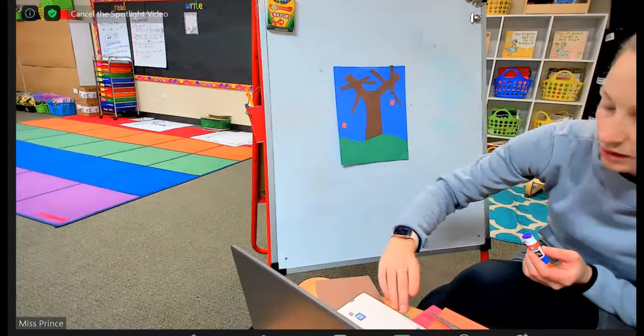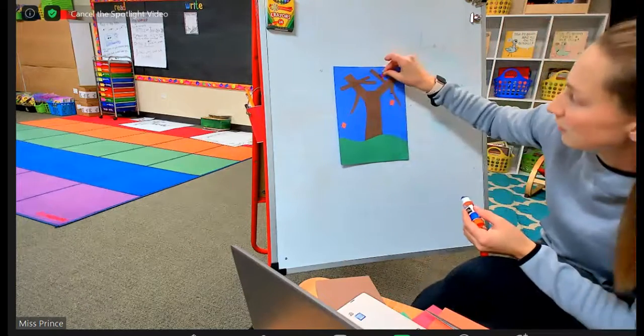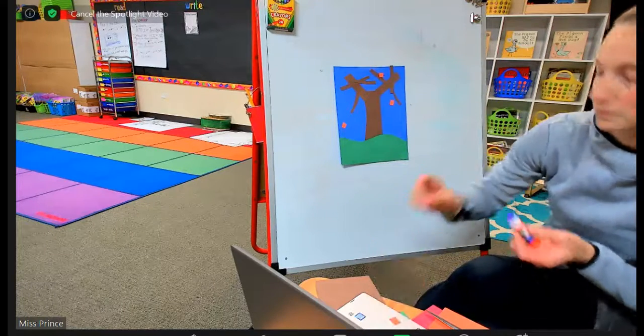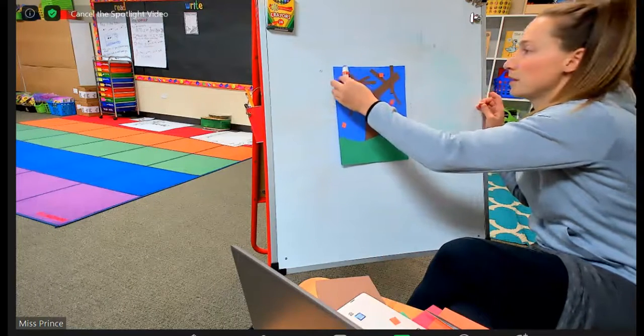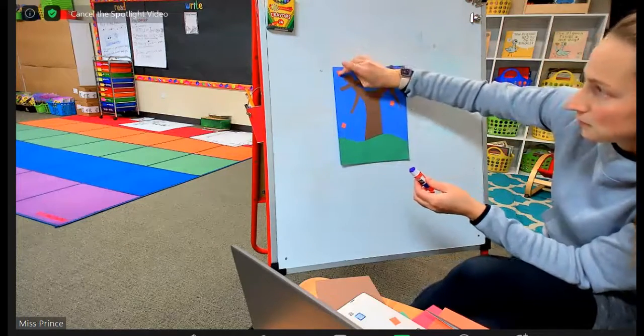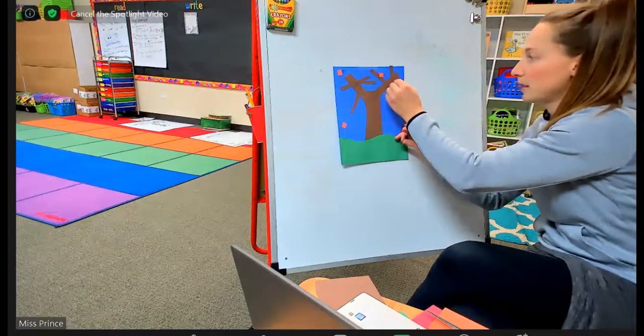Do you see how I made them look like they're falling off the tree? I'm going to put one right here. I'm going to put one way up here. And I'm going to put one right here.